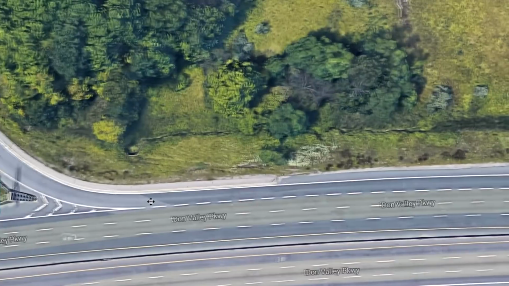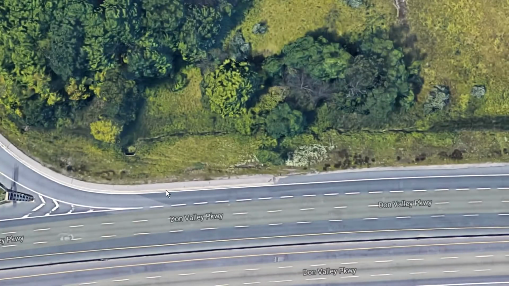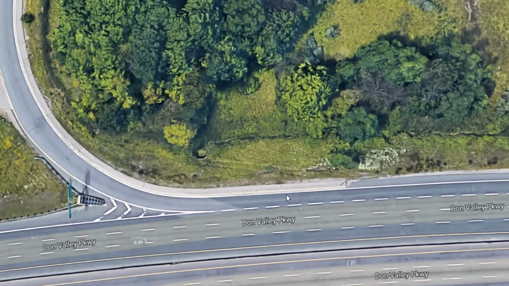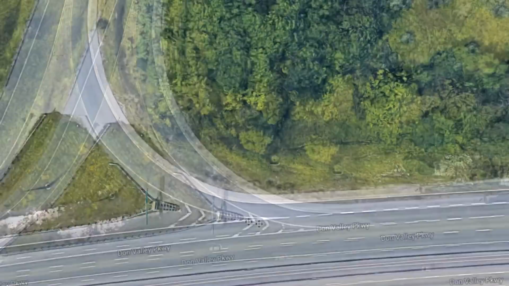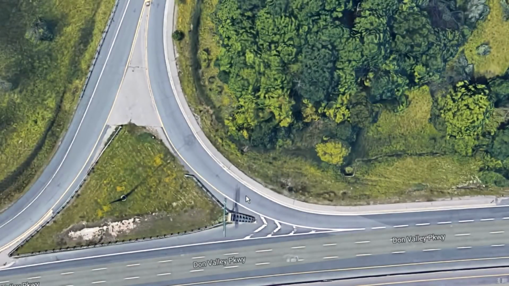Or maybe they leave their braking way too late and they hit a patch of ice or snow or standing water, and they are going so fast, the car's momentum just pushes them straight off, maybe through the barrier, and they crash.